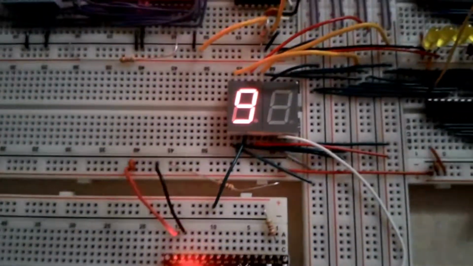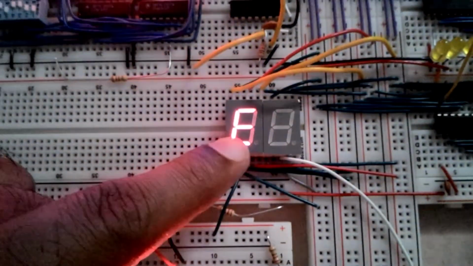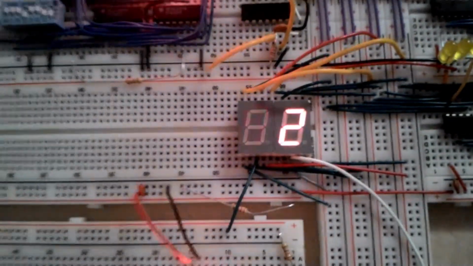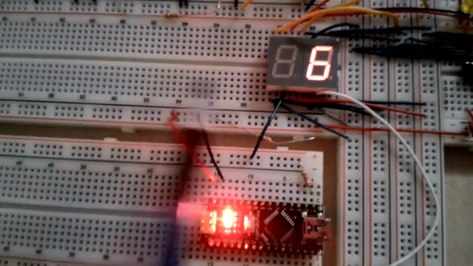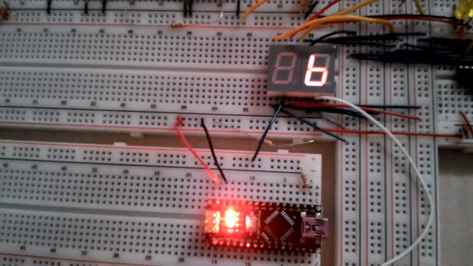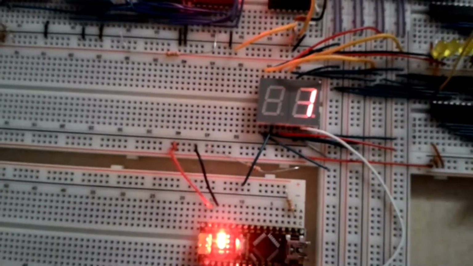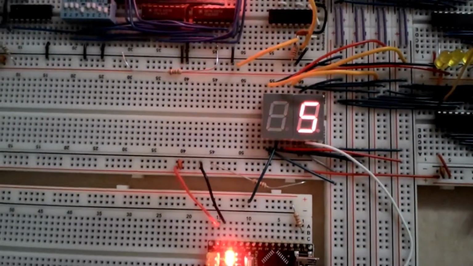We can see that by doing this multiplexing, we can use the place value of the decimal digits, and I can use multiple 7-segment displays to show values of up to 255, including 0 it is 256, because with our 8-bit programmable computer we can manipulate decimal values of 0 to 255.